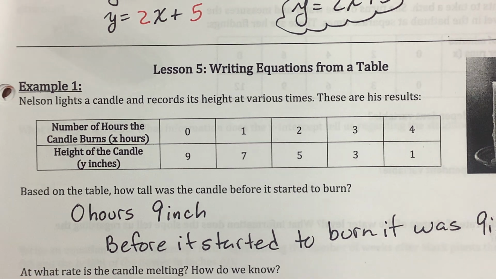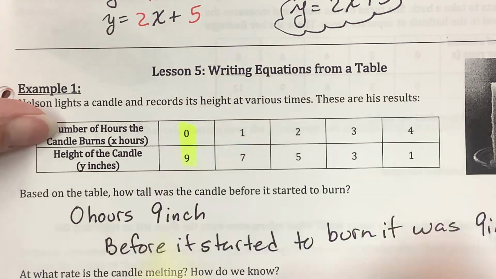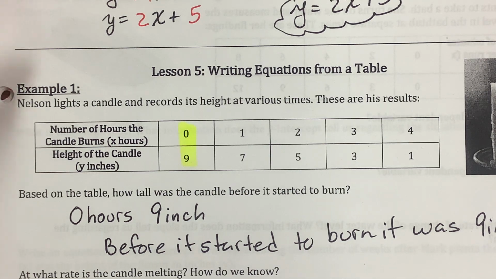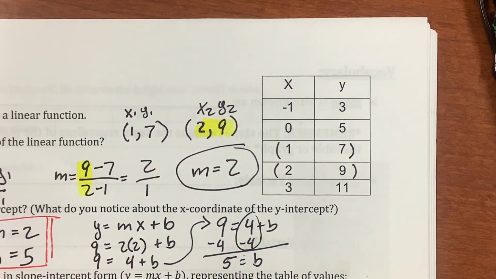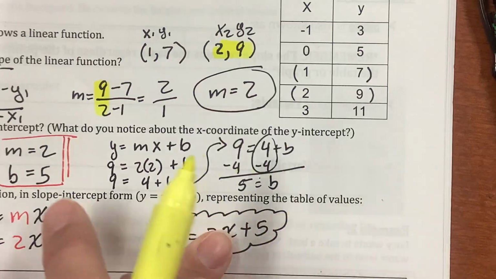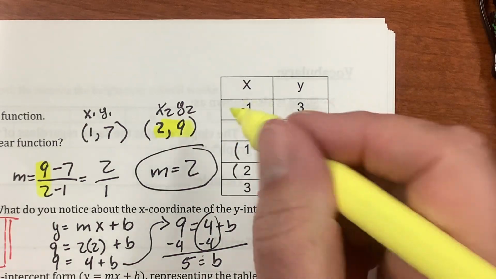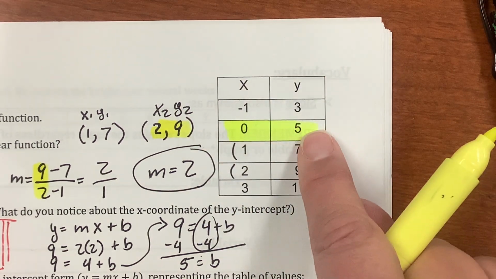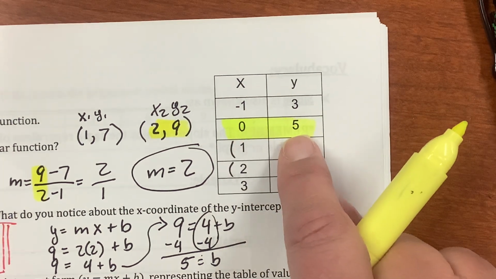Now, that 9 inches, that's the Y-intercept. Where something starts is the Y-intercept. If I go back to the warm-up question, my Y-intercept was 5. Remember, b equals 5? So if I come over here, oh, look at that. When x is 0, y is 5. The Y-intercept has an x of 0 and a y of 5.